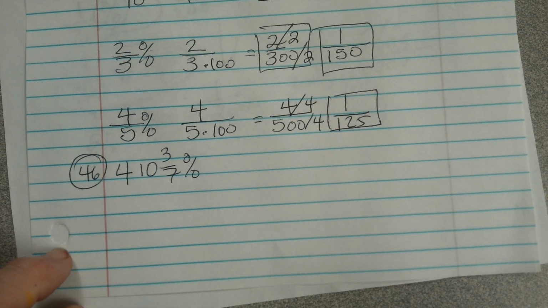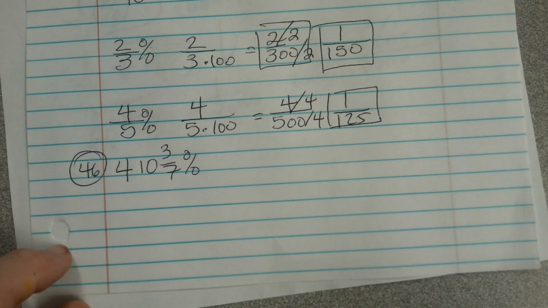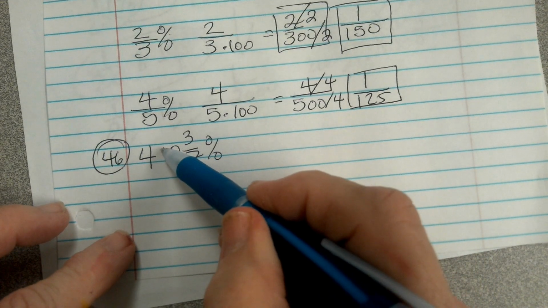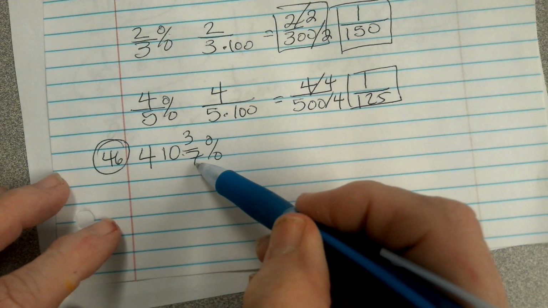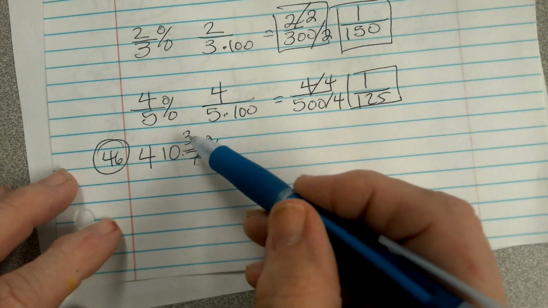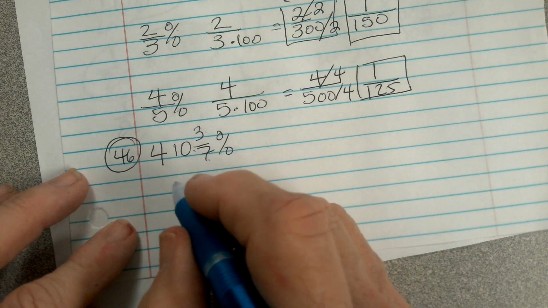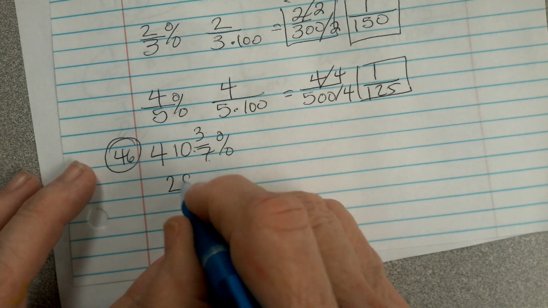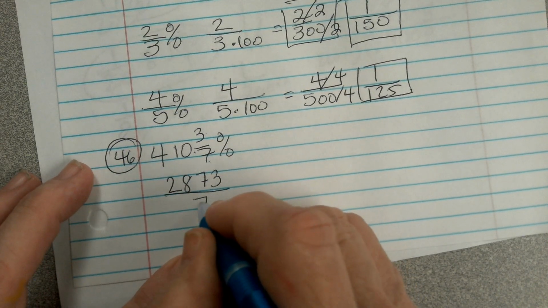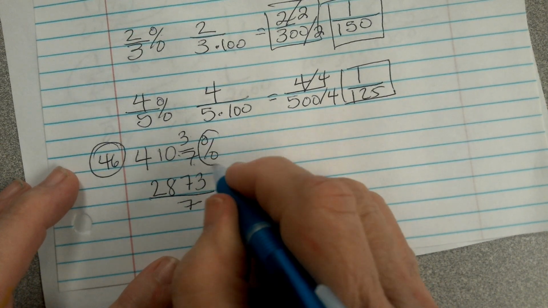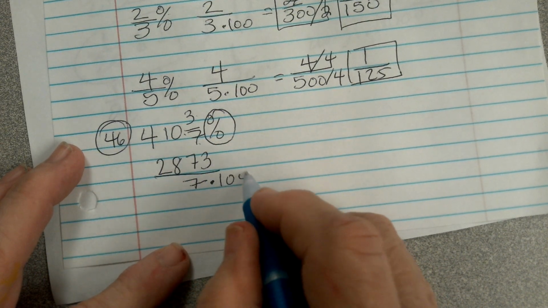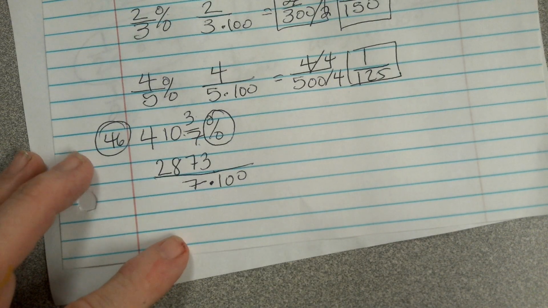Guess what I should do with that big old hunkin' fraction first? Check plus. Check plus. So go ahead in your calculator, put 410 times 7, and then put plus 3. Plus 3. 2,873 over 7, but what am I going to do with this? Divided by 100. And is that reducible? I don't know.